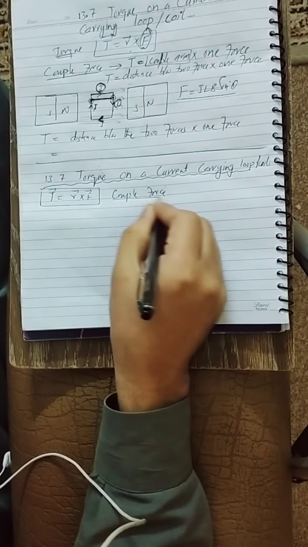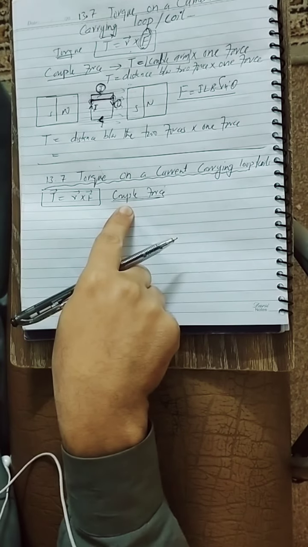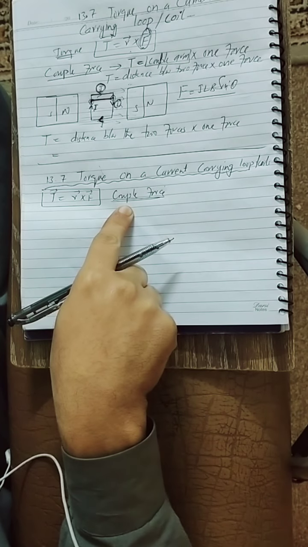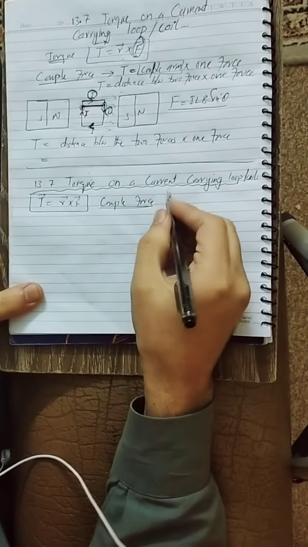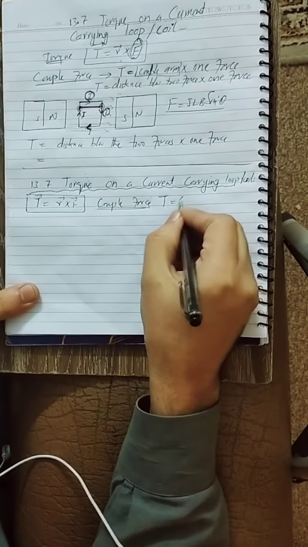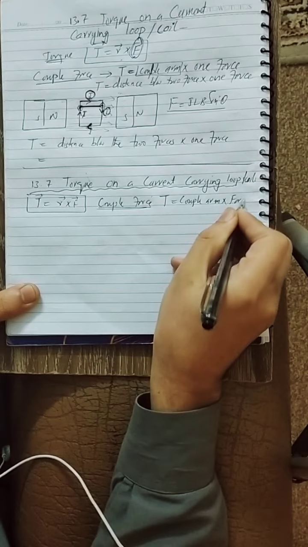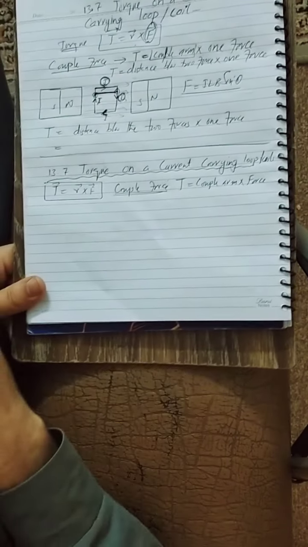Now there is another concept called the couple. We already studied that when there are two forces which are the same in magnitude, opposite in direction, and having different lines of action, that is called a couple. The formula for the torque in a couple is torque equals couple arm multiplied by one force.